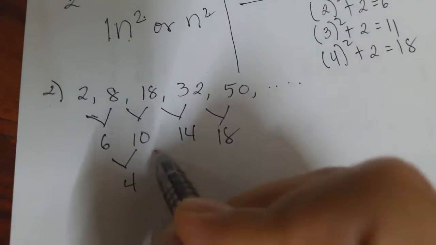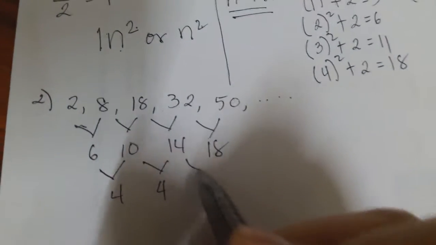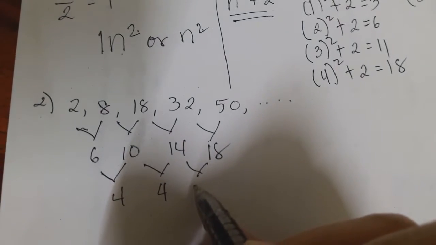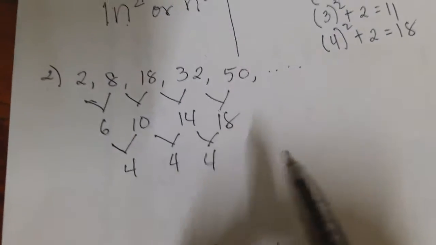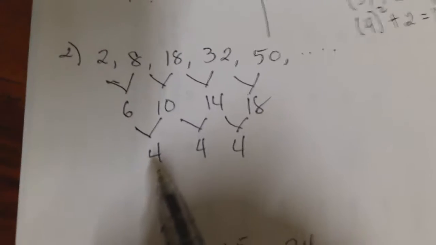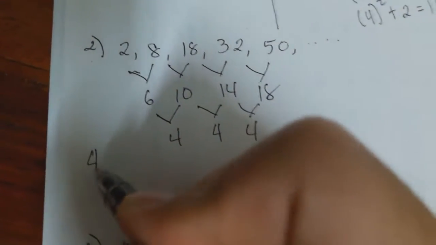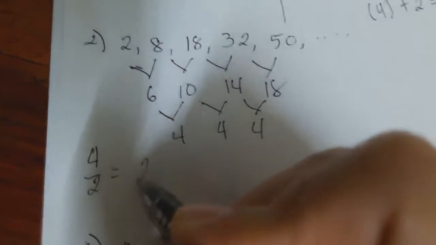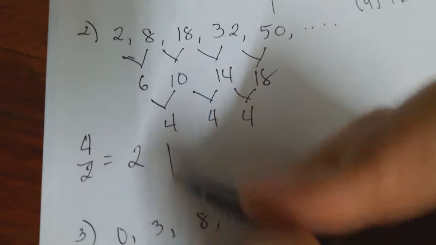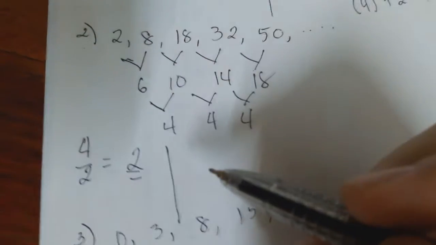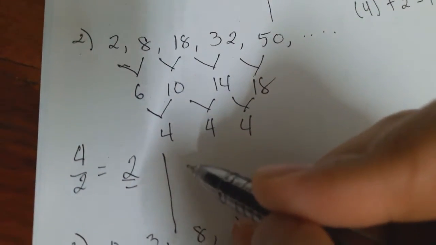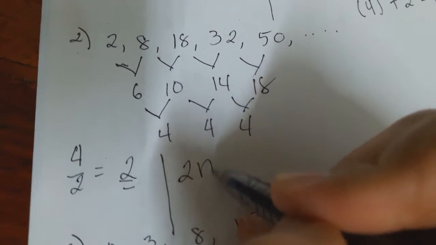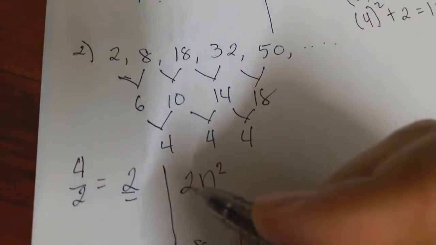This is 4. This is 4. 18 minus 14 is 4. So now we have all the same value: 4, 4, 4. So again, just like what we did in the first, we have to divide it by 2. It's equal to 2. And this will be our coefficient of n squared. So 2n squared.